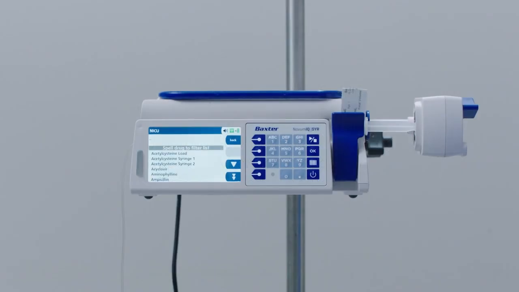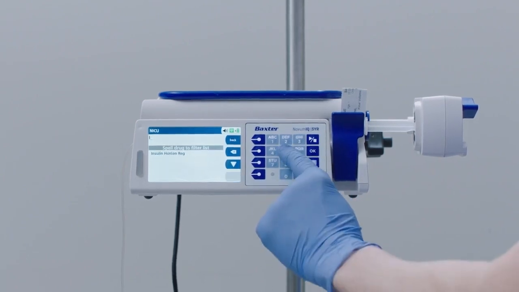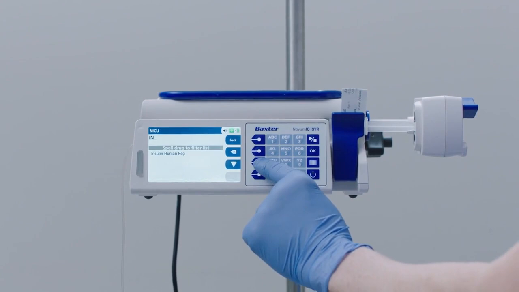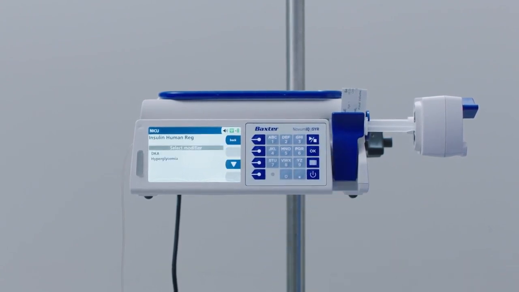At the drug search screen, use the alphanumeric keys to spell the drug name. In this example, type I, N, and select Insulin Human Reg. Press OK. The Select Modifier screen appears.